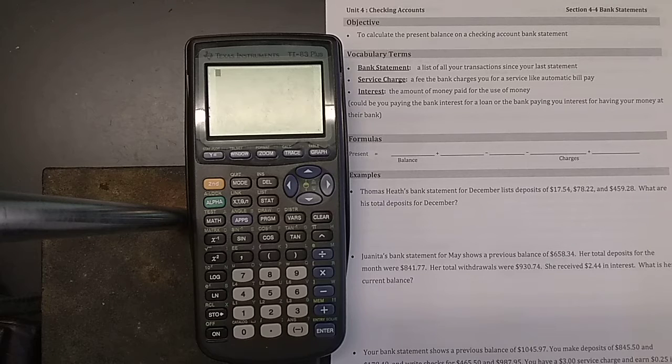Welcome back. Today's lesson will be on bank statements. We'll be learning how to calculate the present balance on a checking account bank statement. Basically, what a bank does to see how much money they think you have in your account.